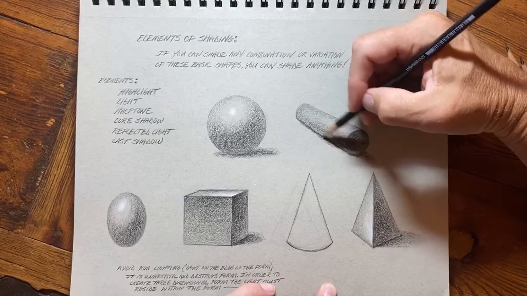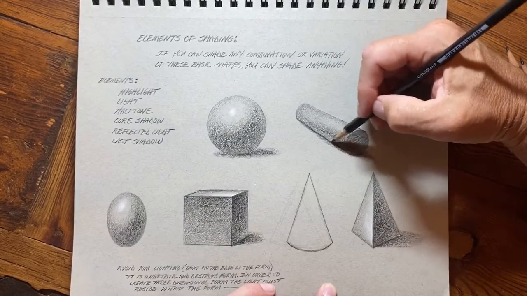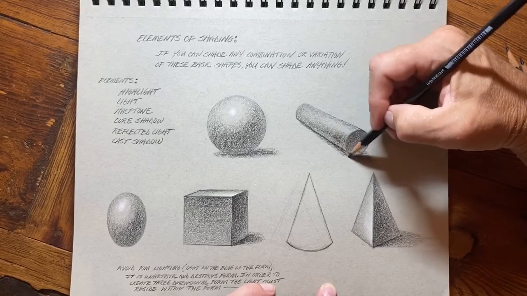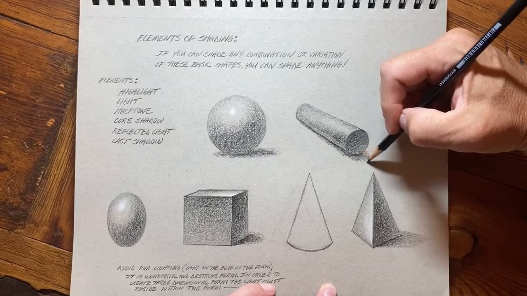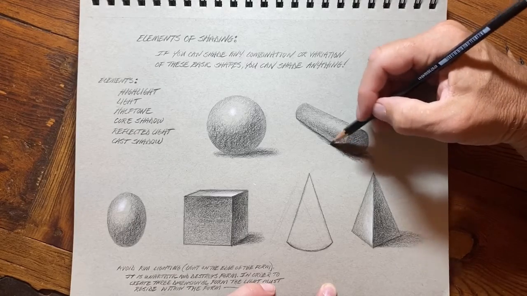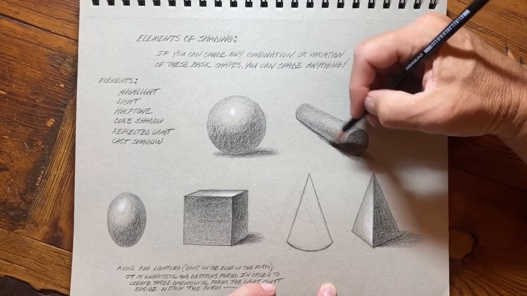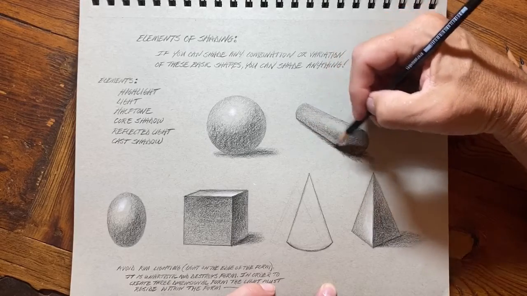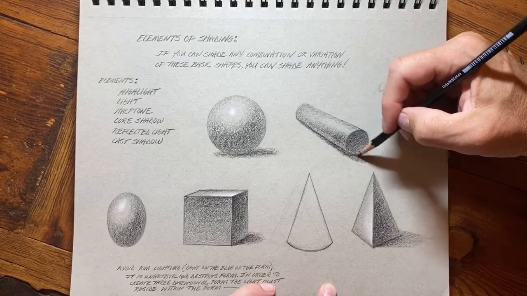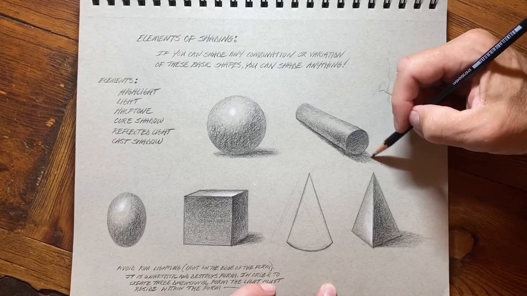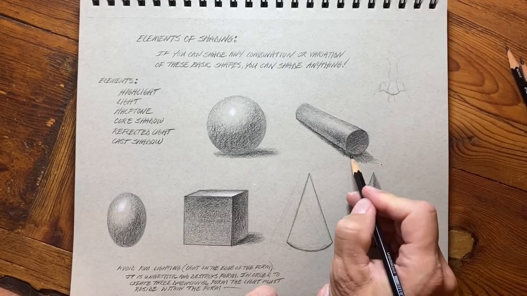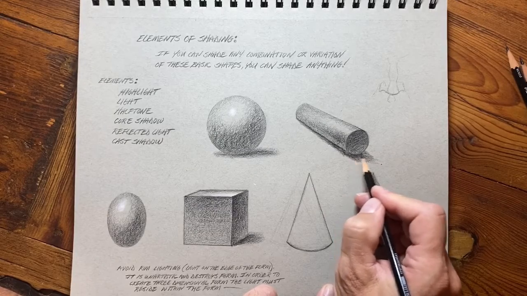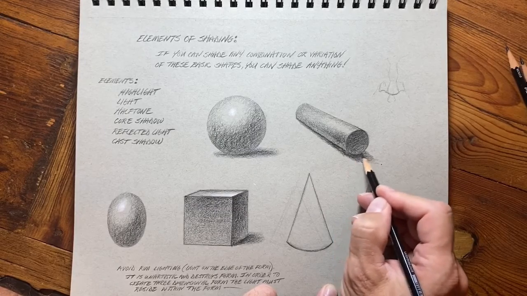Darkest dark near the edge of the form. And kind of round this out a little bit, just ever so subtly. Darkest dark in here, remember, is right near the form, gets softer as we move away.